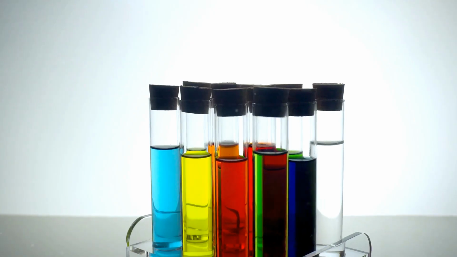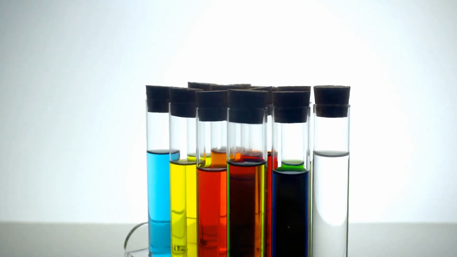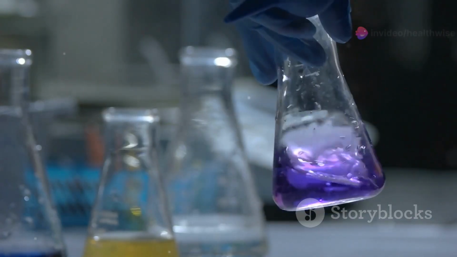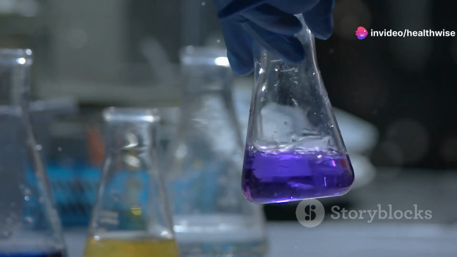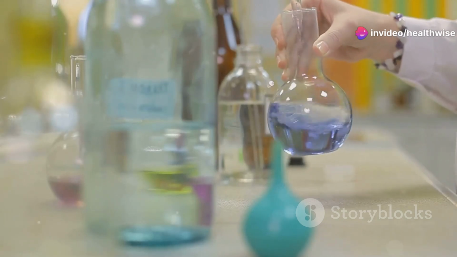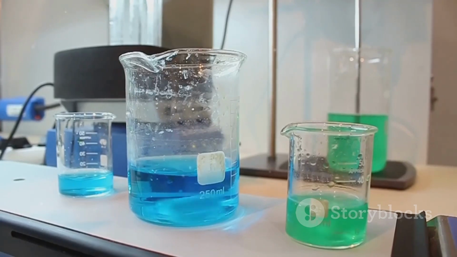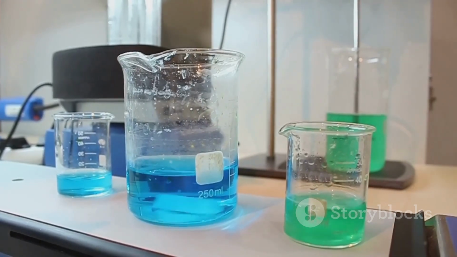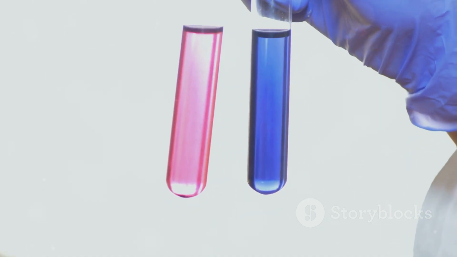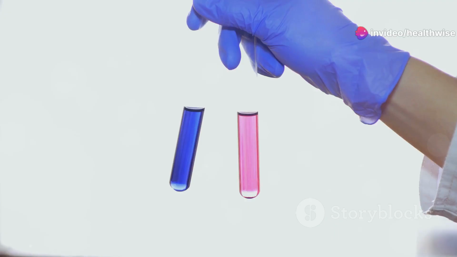Quick reference time. Here are some common indicators and their color change ranges. Bromocresol purple, 5.2 to 6.8, yellow to purple. Bromophenol blue, 3.0 to 4.6, yellow to blue. Bromothymol blue, 6.0 to 7.6, yellow to blue. Cresol red, 8.0 to 9.6, yellow to blue.